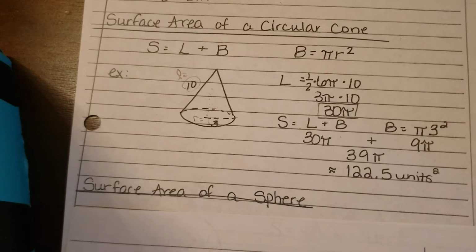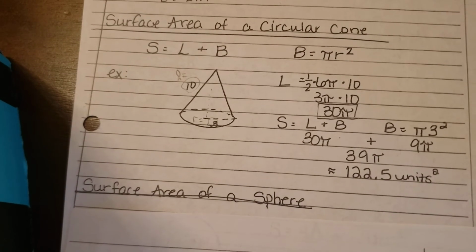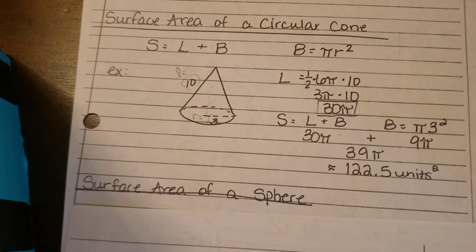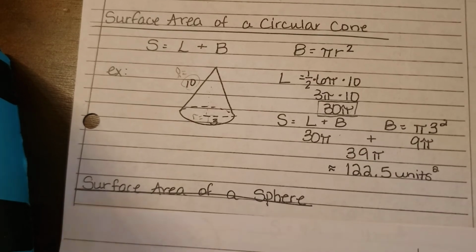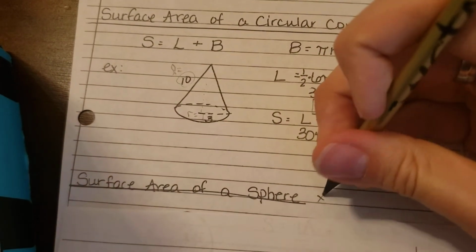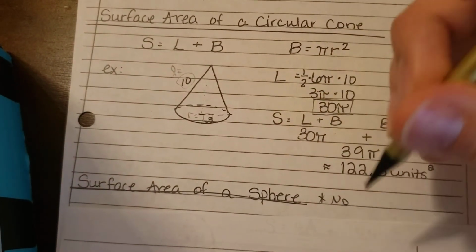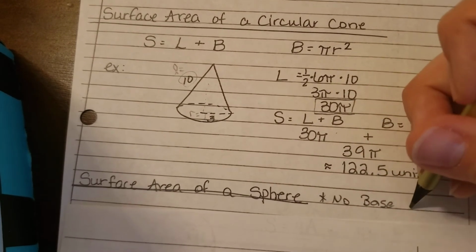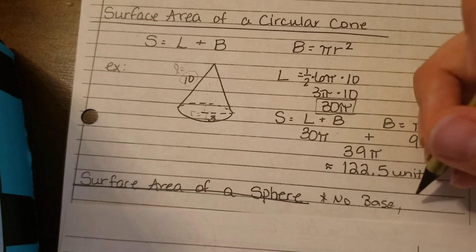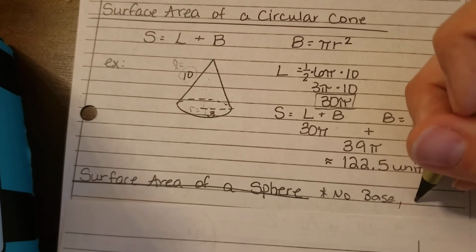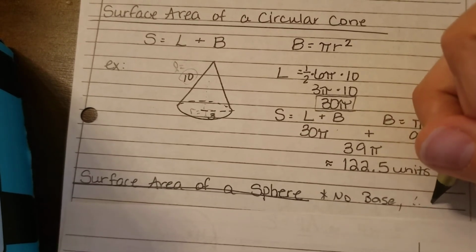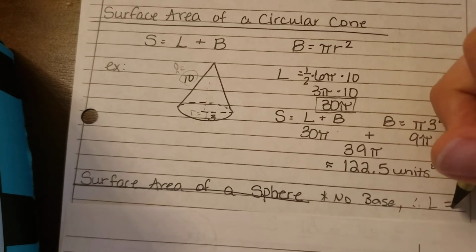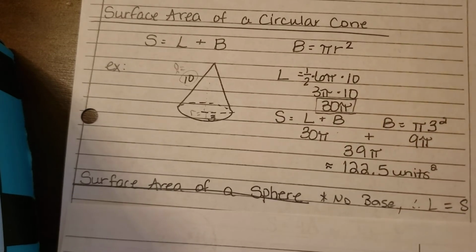Now, a sphere is any type of ball. So there isn't a lateral surface area because there's no base. No base. Right? There's no top or bottom. So therefore, the lateral is the same as the surface area.